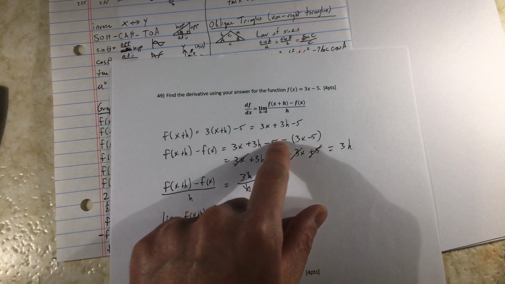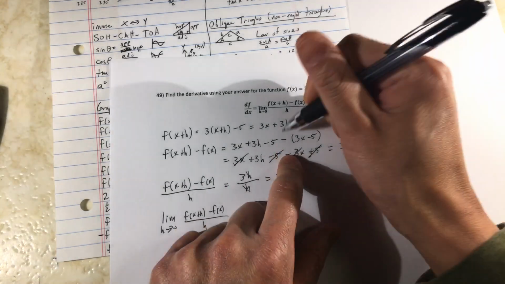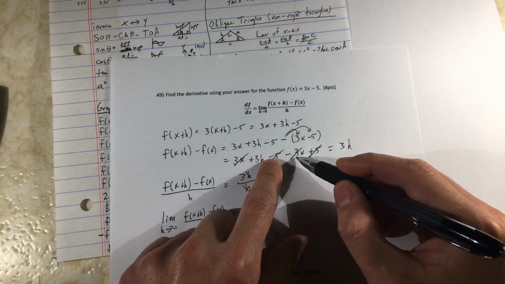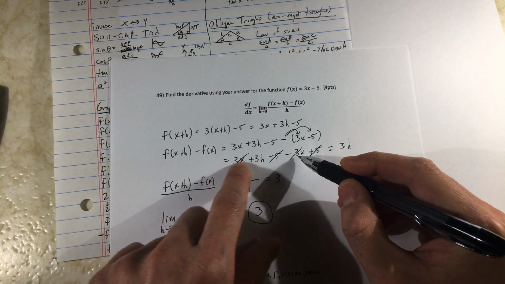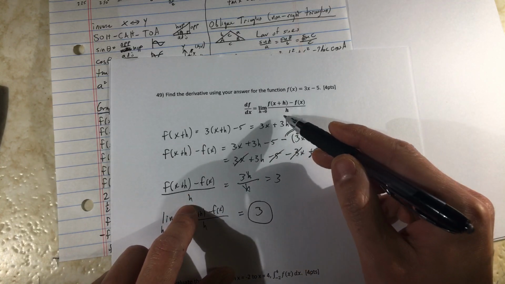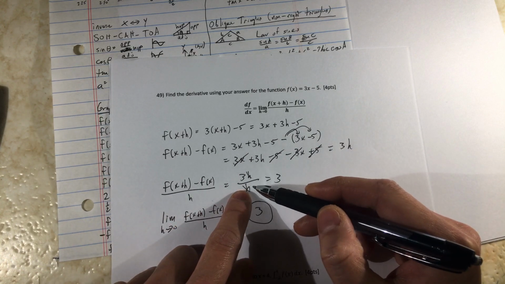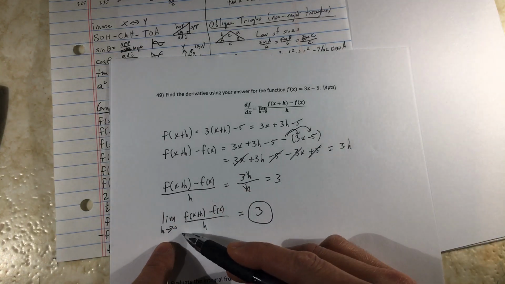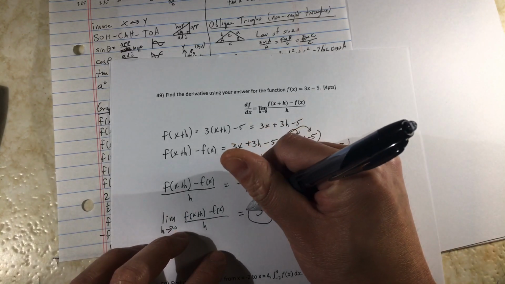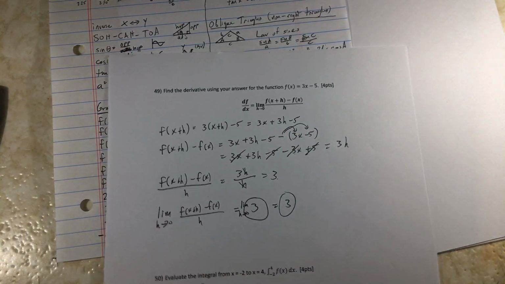So here, this is our f of x plus h from there. Minus f of x, I distribute this negative sign. So it becomes negative 3x plus 5, and I get cancellation. 3x cancels out with negative 3x, negative 5 cancels out with this plus 5, I get 3h. And then I do the next step, which is I take that and divide it by h. When I divide by h, the h cancels, I get 3. The limit as h goes to 0 of 3 is still just 3. I guess I could show another step: limit as h goes to 0, which is also 3.